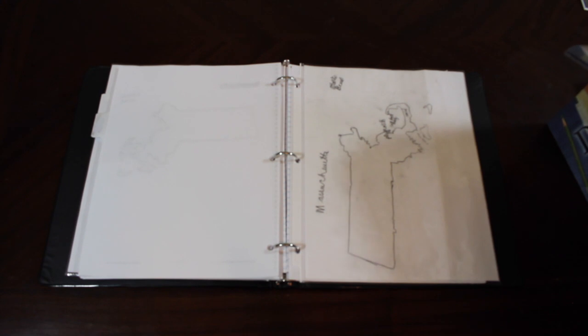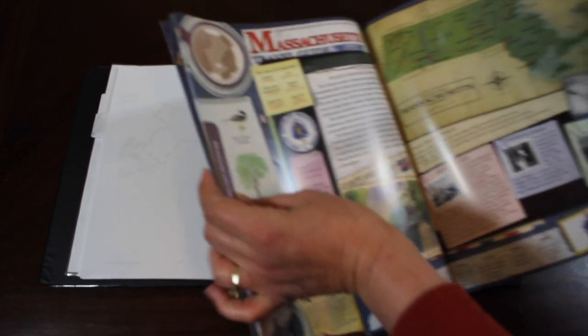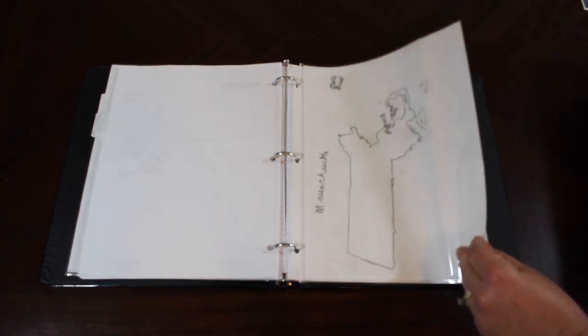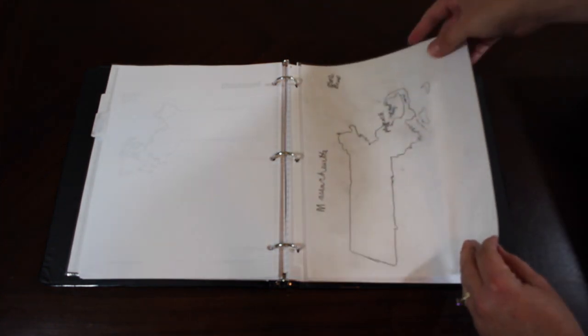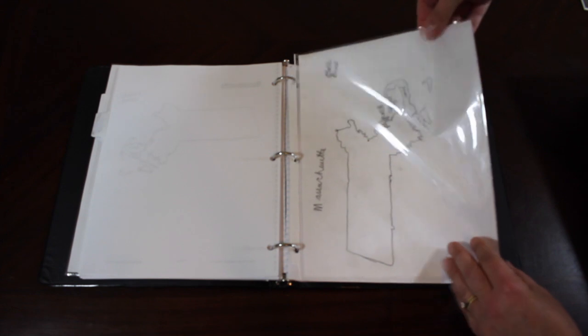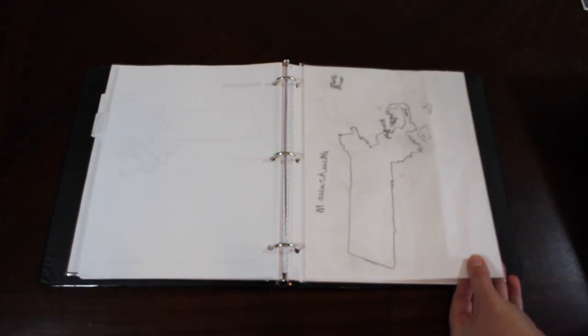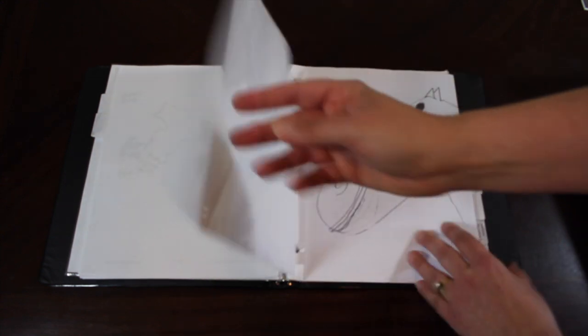He traced this map here, and then he labels it. What we've got here is a tracing paper and a sheet of regular paper behind it, and it's in a page protector. Every time that he comes back, we have something else to add to that map. We'll just pull this back out and he'll add to that map.